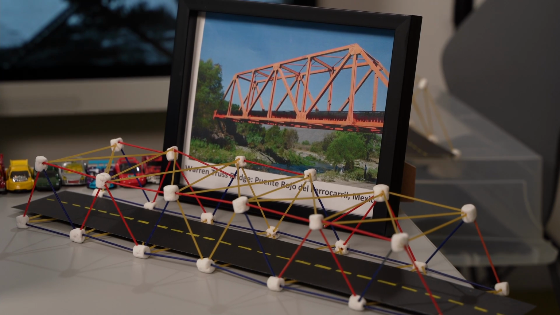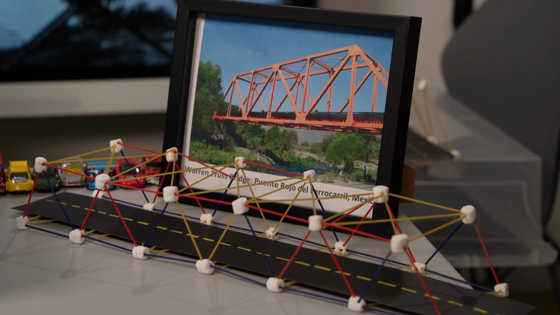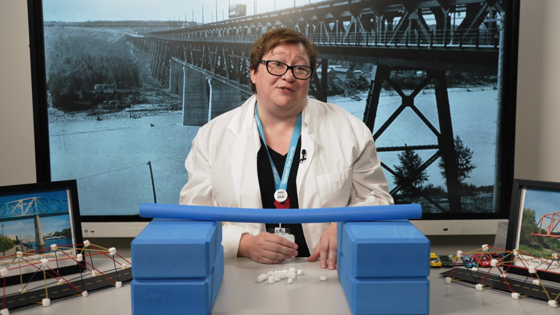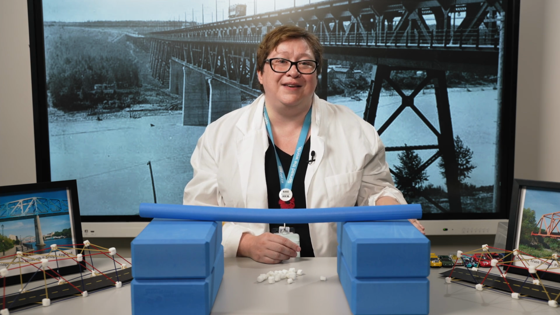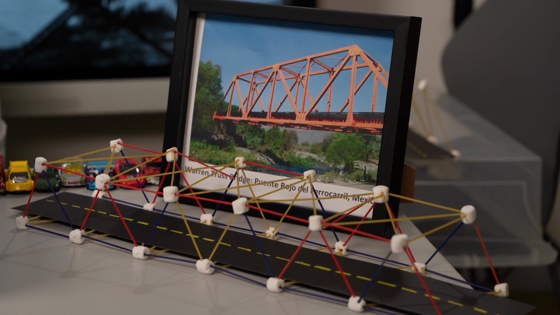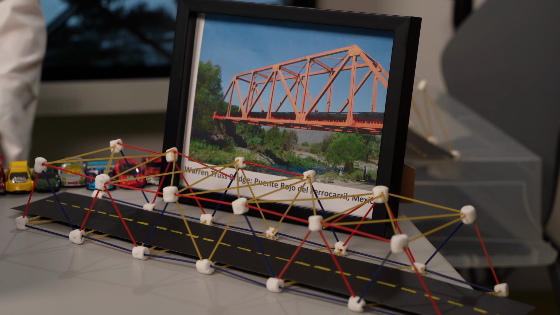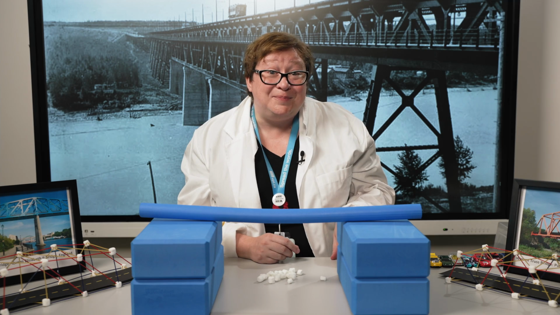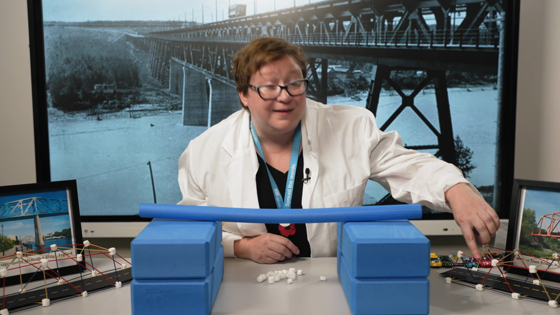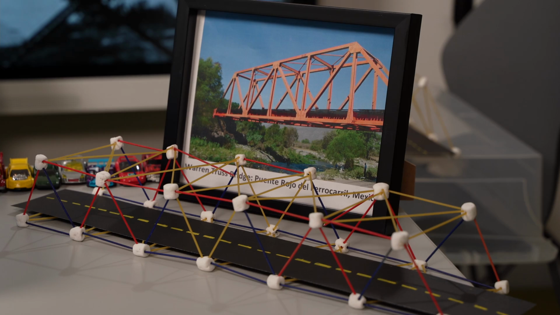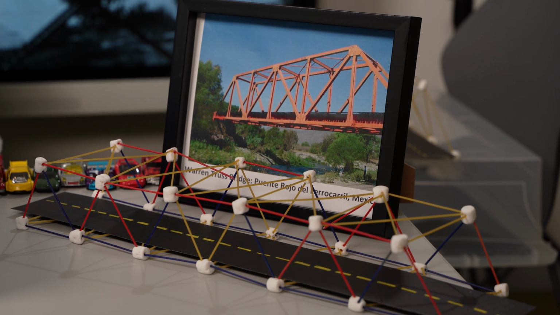The first bridge I made is a Warren truss bridge. Warren truss bridges are made by joining equilateral triangles, or triangles whose three sides are the same length. Combining the triangles together applies compression and tension in different places. On this bridge, the beams being compressed are painted red, and the beams that are experiencing tension are painted blue.